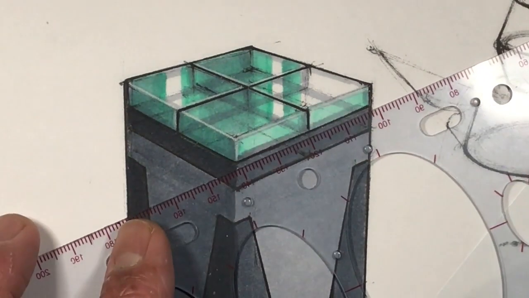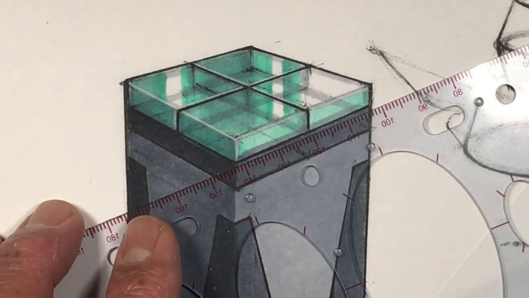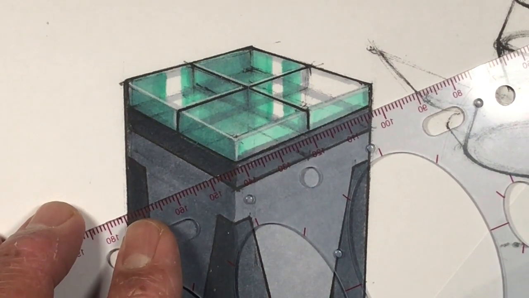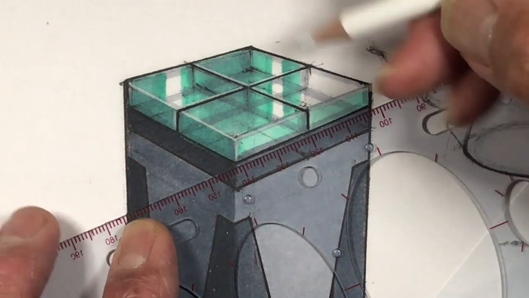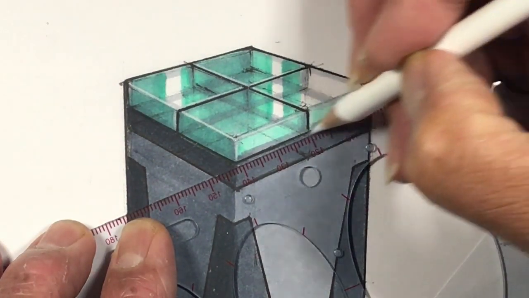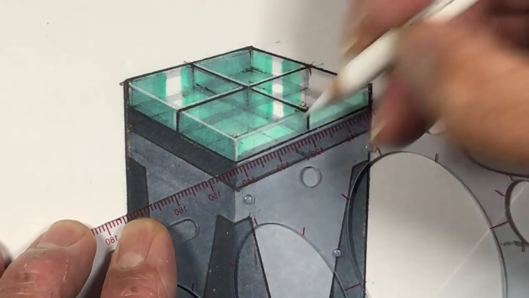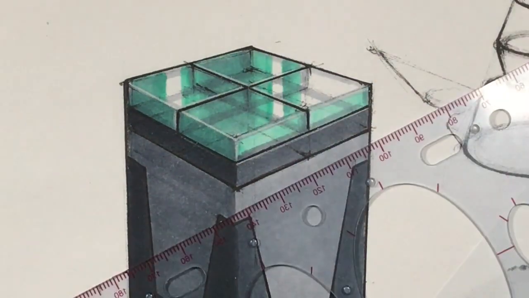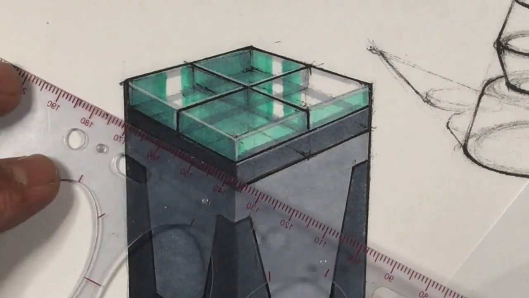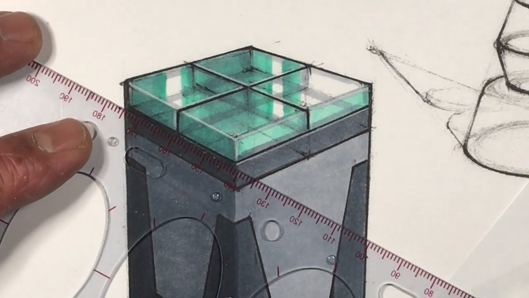I'll do it also on this little band denoted by the darker value. I'm drawing the highlight on the bottom of that black line, because remember that black line is just a gap. Yeah, you need a nice, clean, sharp white pencil to do this.